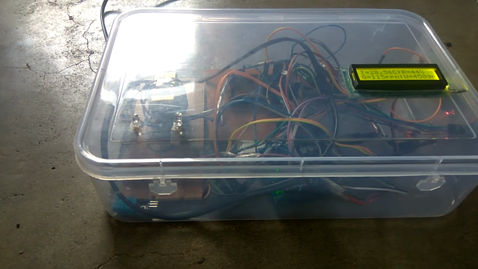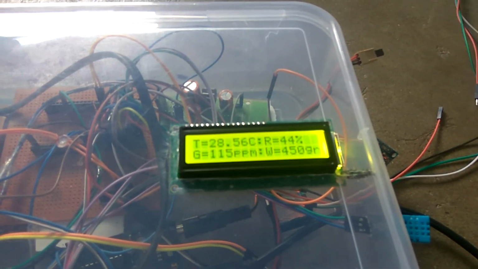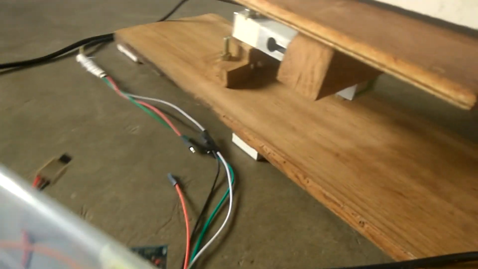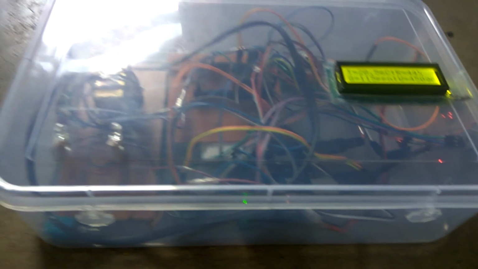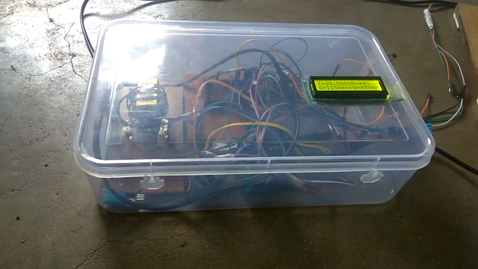Yeah, that's it. See the temperature and the readings now, and this is the load cell. Finally I am showing how things can be controlled through the internet based on the values that we have. These are the sensors, and this is the load cell. Thank you for watching our video.